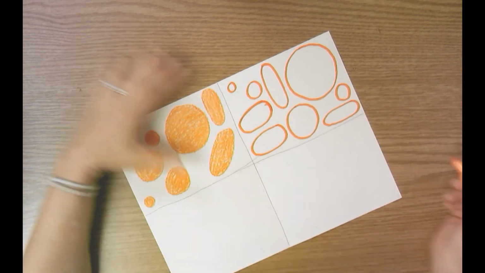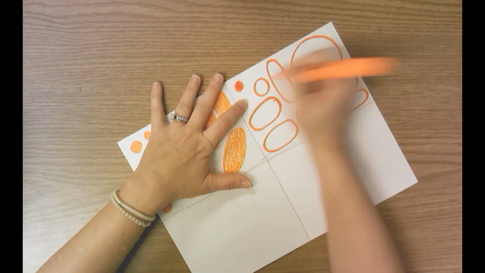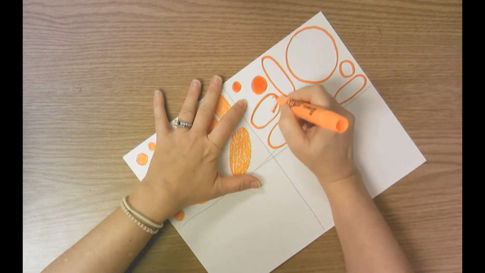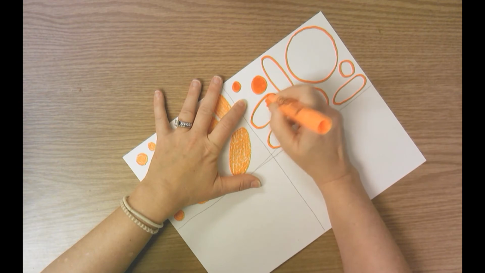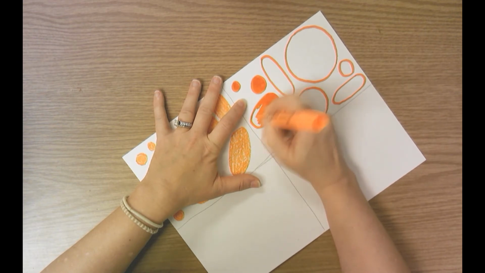And then you're going to take your marker and color in the circles. Just like with crayon, the smaller circles you could probably just color in with a circle-y motion. But larger or medium ones, you're going to want to color the same direction, back and forth, or up and down.